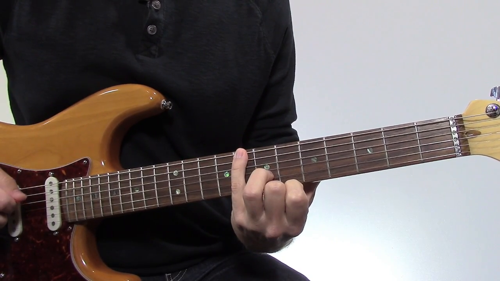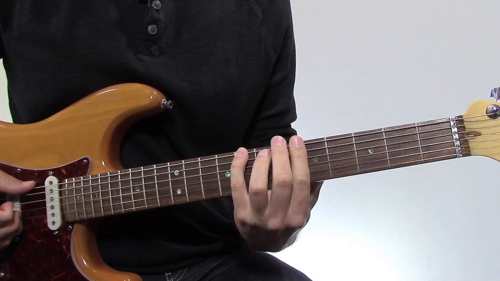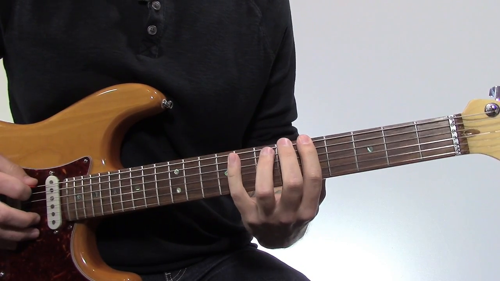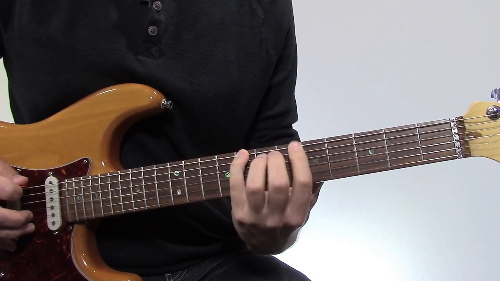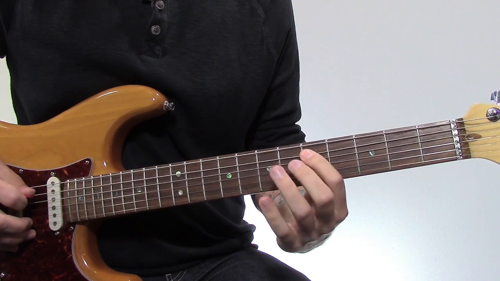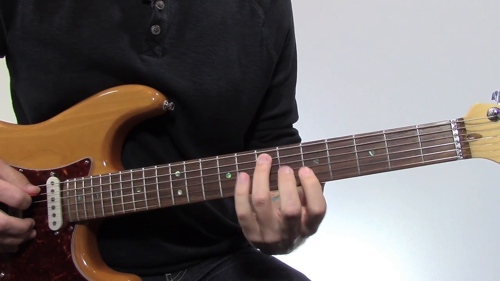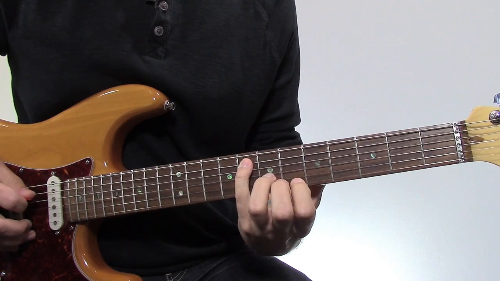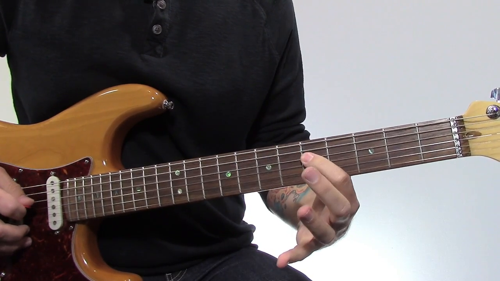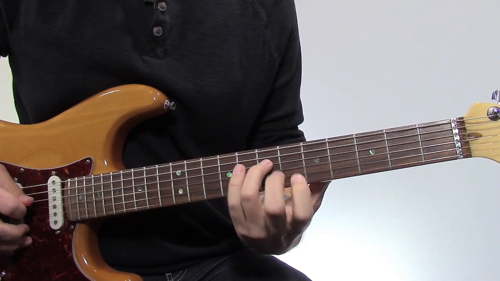C now becomes my minor third, which I told you in the last lesson is really where that minor sound comes from, the minor third. D is my perfect fourth. E is my perfect fifth. F is my minor sixth. G is my minor seventh, and back to A for tonic.